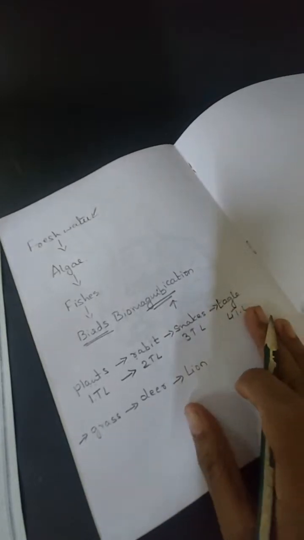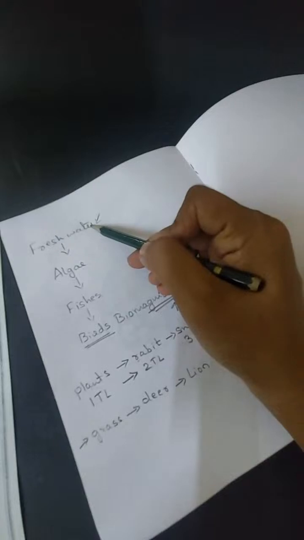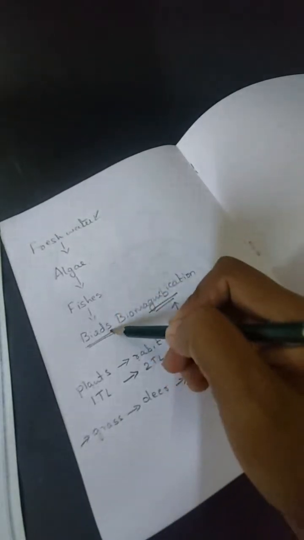What is 1% law? They will ask you. Before this we will go for the aquatic one. Write one aquatic food chain. They will ask you. At that time, what you have to write? You have to write the freshwater, algae, fishes, and next one, birds. You can write like this only.